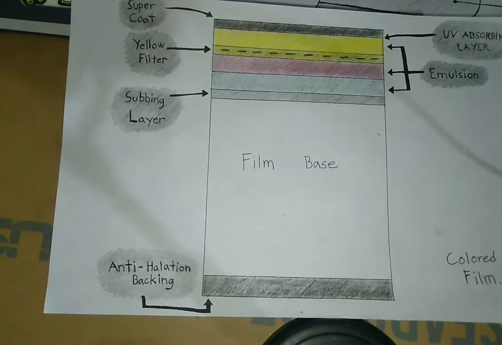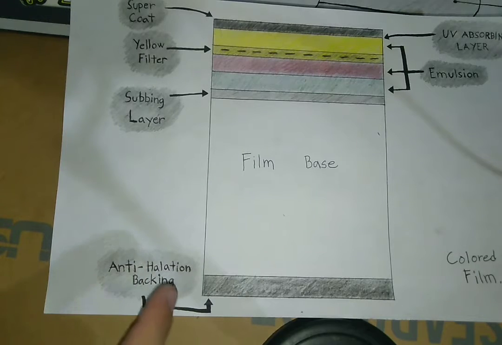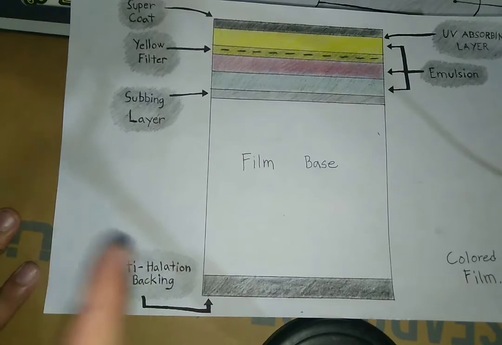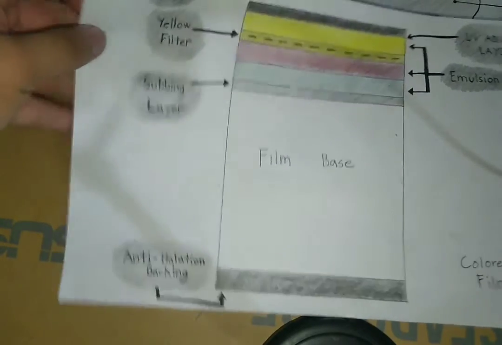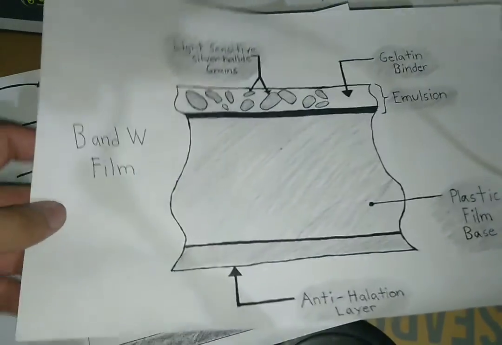Ganon lang. And then usually pa yung another role ni anti-halation backing sa colored film? Ito lang, it acts as an anti-curl layer. So, ayun yung mga parts ng colored film and then black and white film.